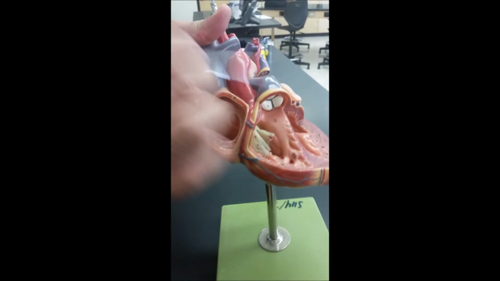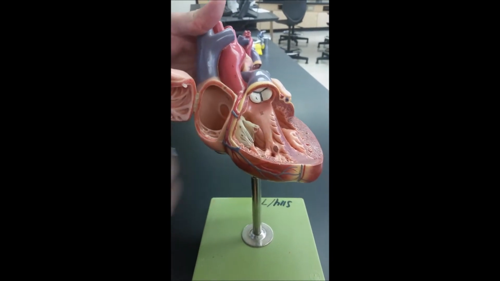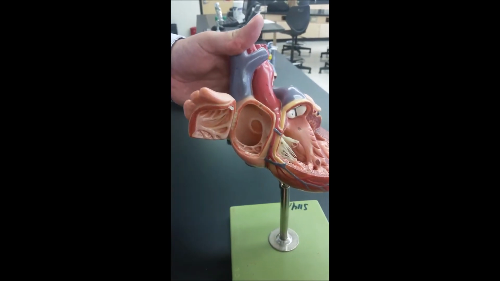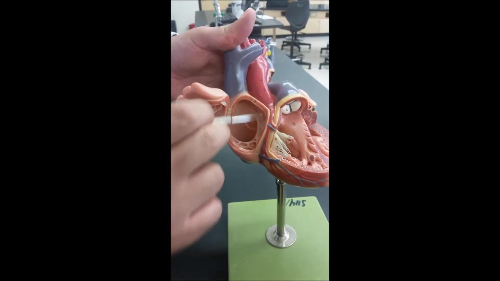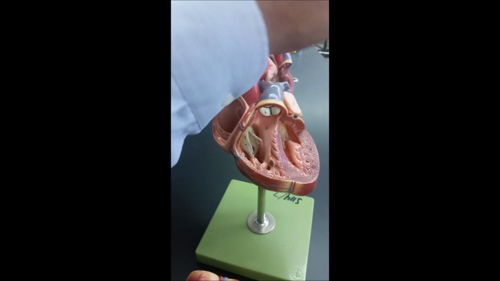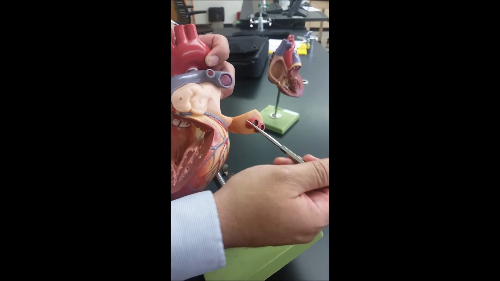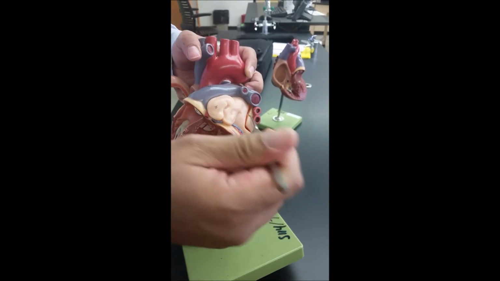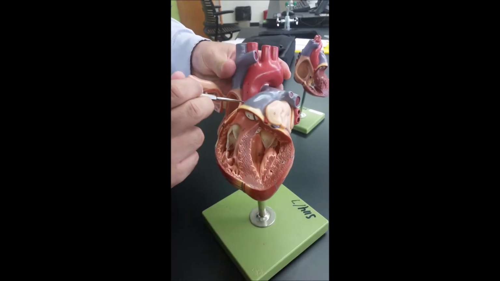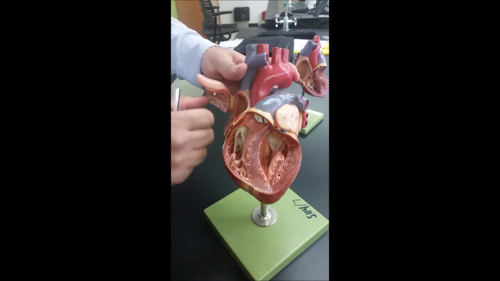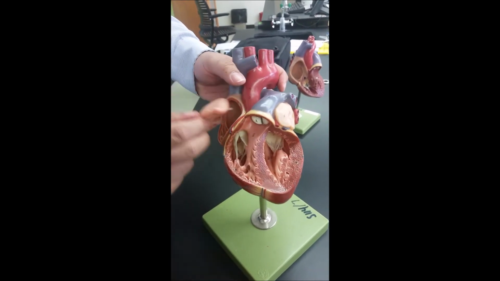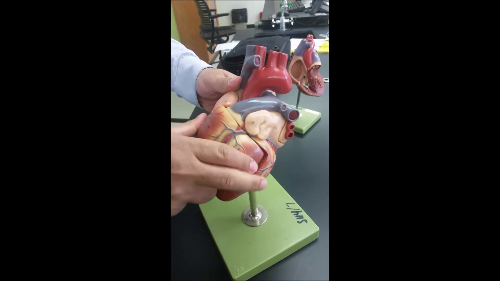This is where the deoxygenated blood from the heart itself will come back to the right atrium and come together with the rest of the deoxygenated blood coming from the rest of the body to the right atrium, to the right ventricle, to the pulmonary trunk, to the pulmonary arteries, to the lung, oxygenated, come back to the left atrium, going to the left ventricle, leaving through the aortic semilunar valve to the aorta, and so on.